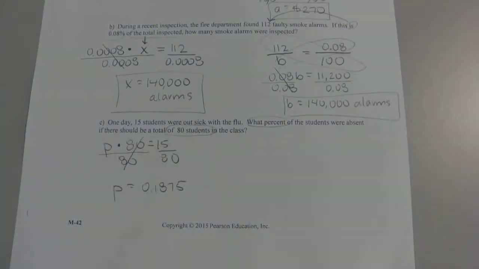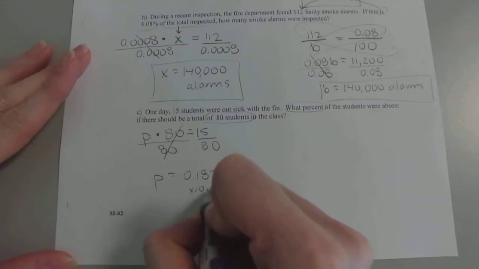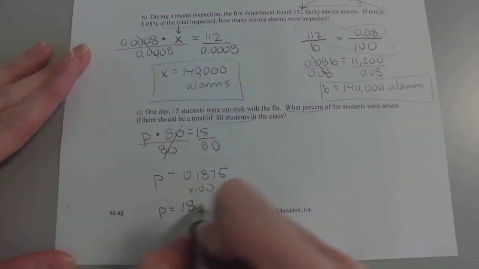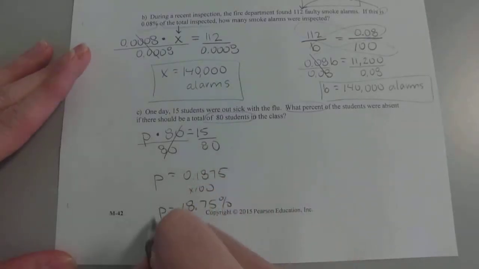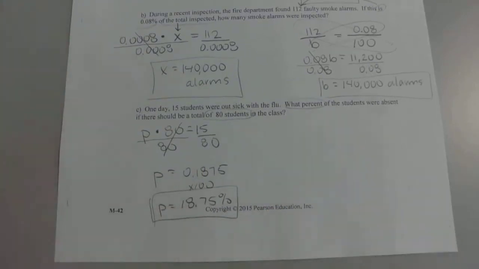0.1875. But remember, when you do it the equation way, what do you have to do to your percent still? Times it by 100 to get it back to that percent, okay? So times 100, P is really 18.75%. And 15 compared to 80, not quite a quarter, all right?